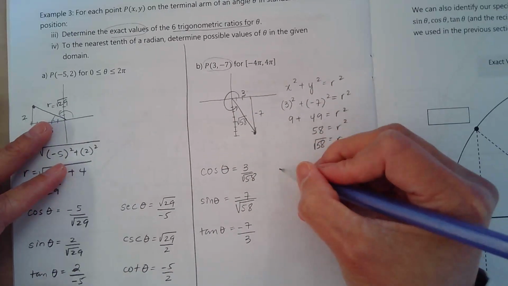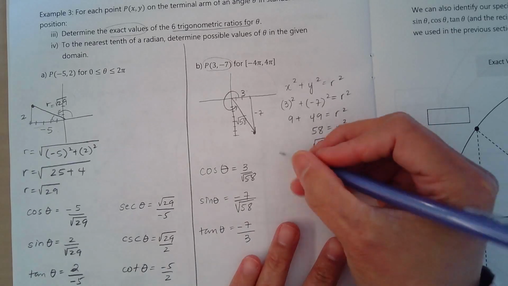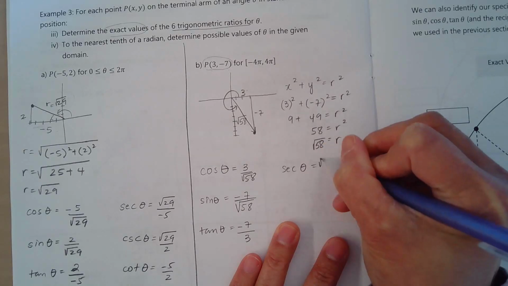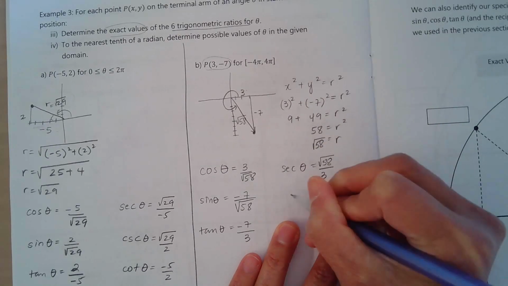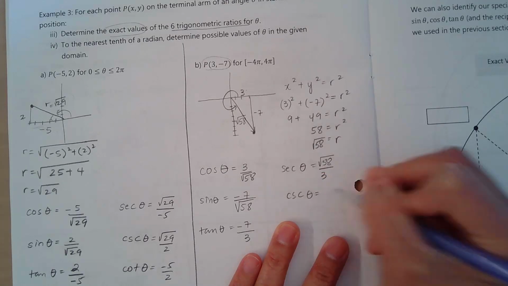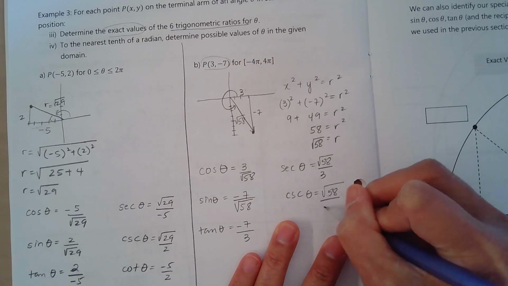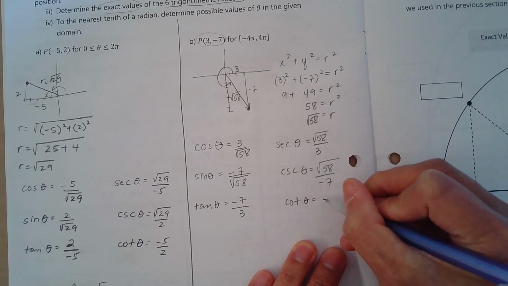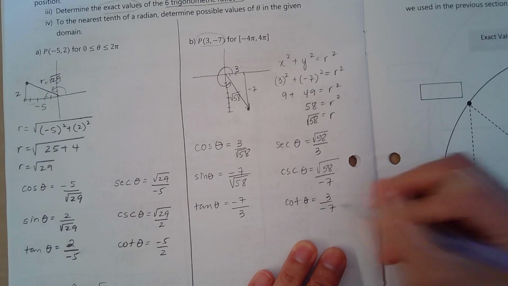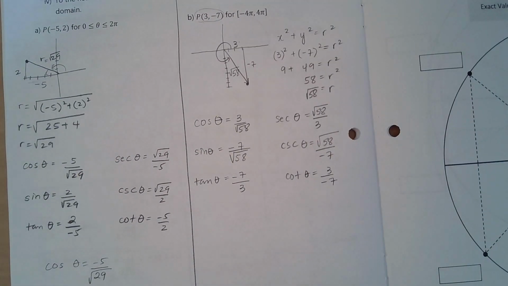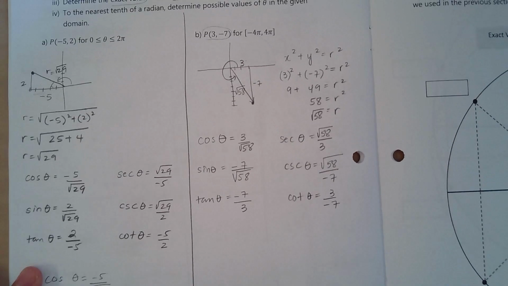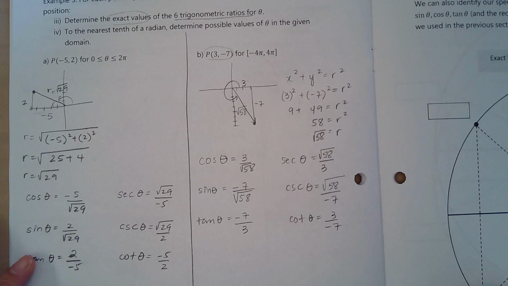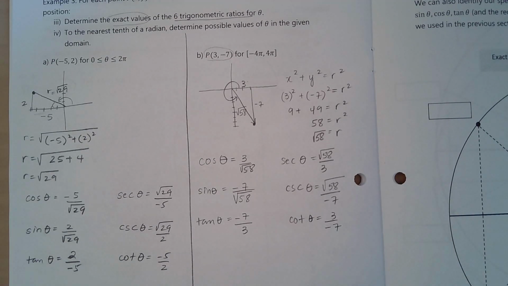And then from here, the others are just reciprocals, so it's pretty straightforward. Okay, I think that's pretty good. So when you see that on a test, an assignment, or a provincial exam, that's how you would approach it.